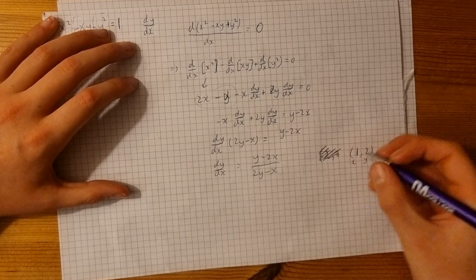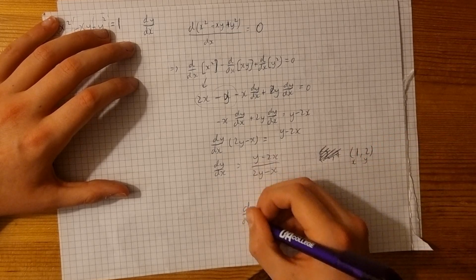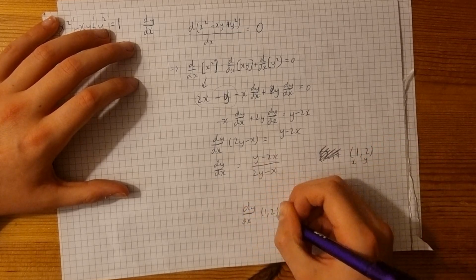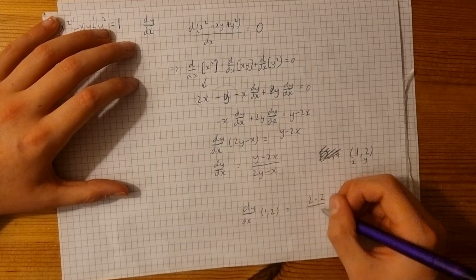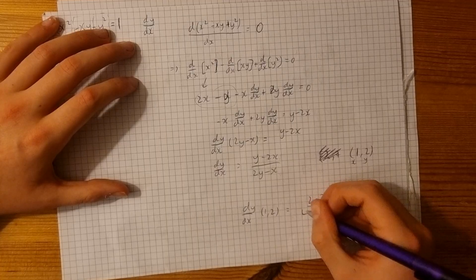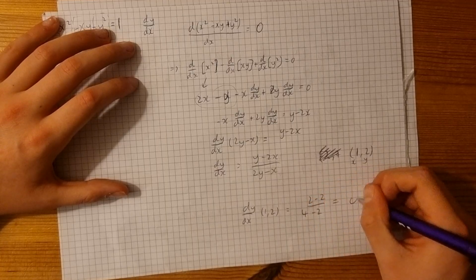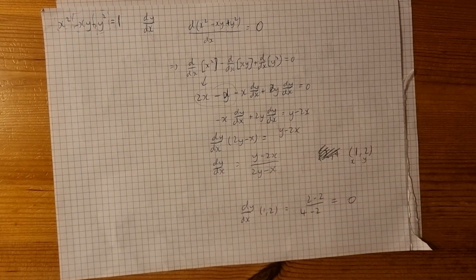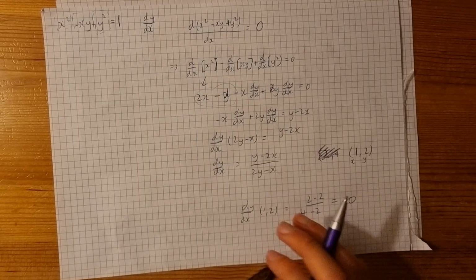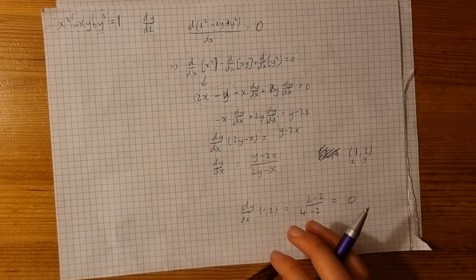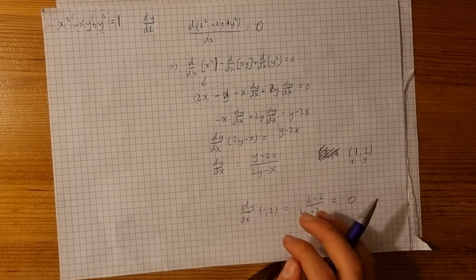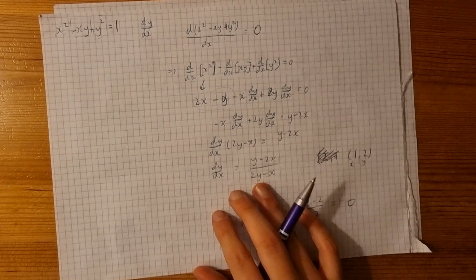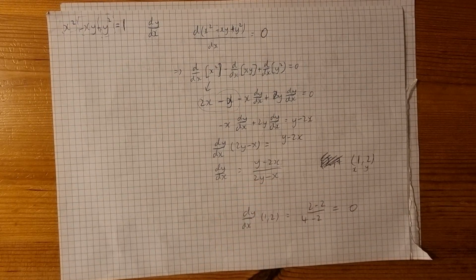This is y, this is x, so dy over dx at point (1, 2) is equal to 2 minus 2 divided by, it doesn't really matter, of course, which is just equal to 0 because the numerator is 0. So that's an example problem, a relatively easy one, but still a problem. So let's look now at something with, for example, maybe a trigonometric expression.